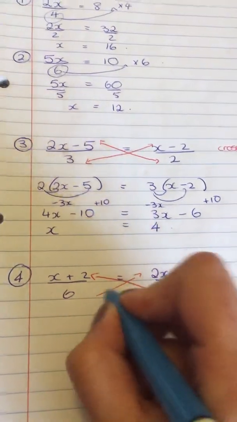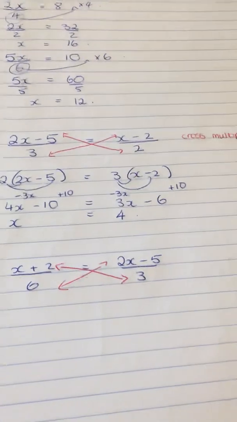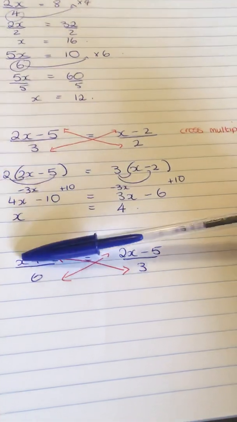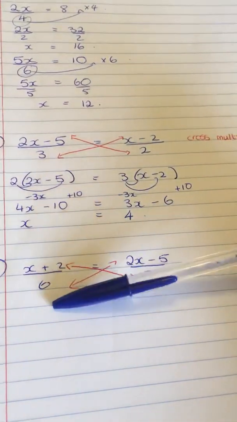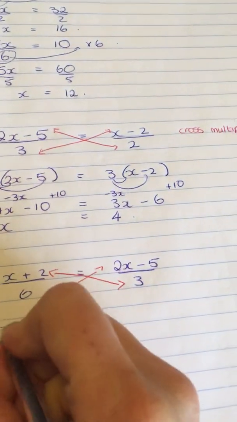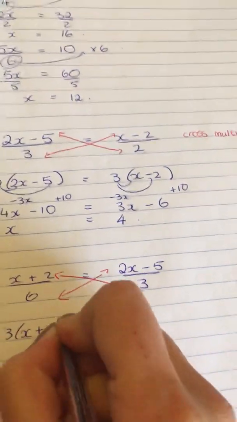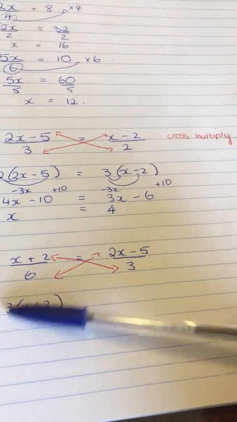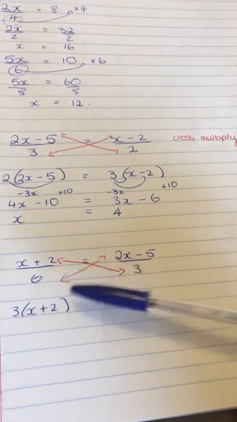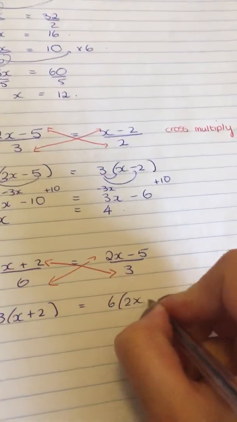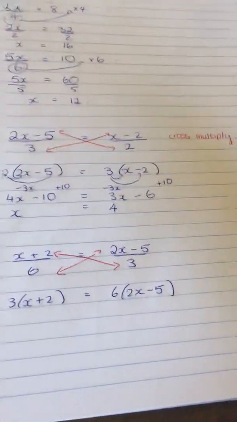Join 6 to 2x minus 5. We're crossing the top with the bottom here with the top here. Then that would be 3 times x plus 2. The smaller one goes first, the one with one term. 3 times x plus 2 is equal to 6 times 2x minus 5.